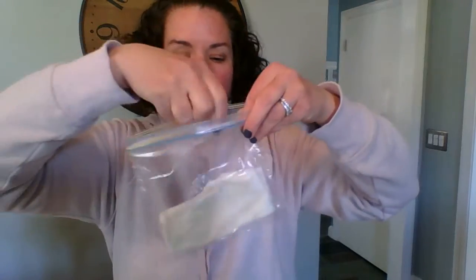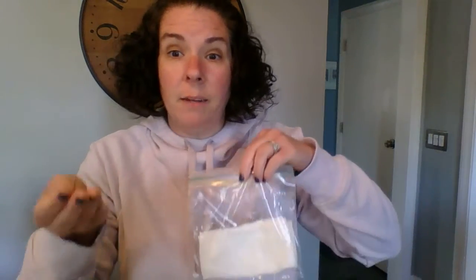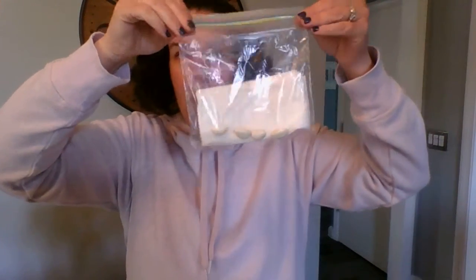Then I'm just going to take 4 lima bean seeds. They look like this. Usually you soak them overnight before you put them in. And I'm going to put them in my bag like this, and I'm going to Ziploc it up.